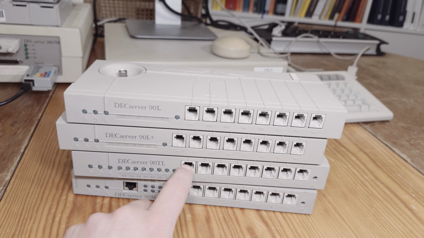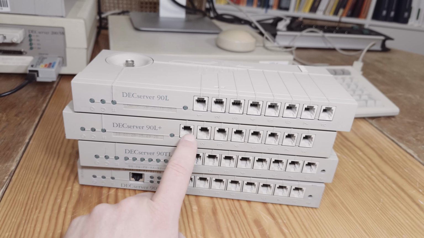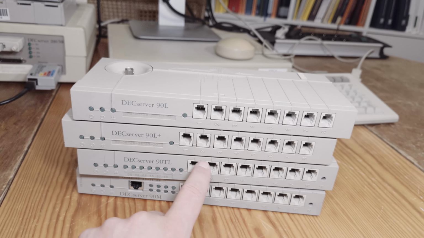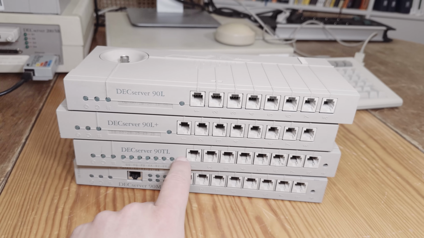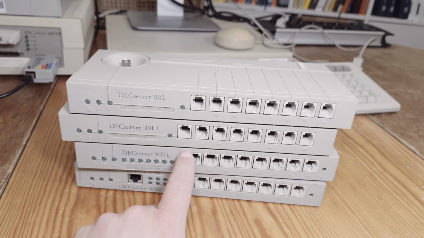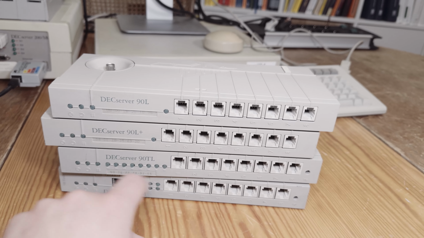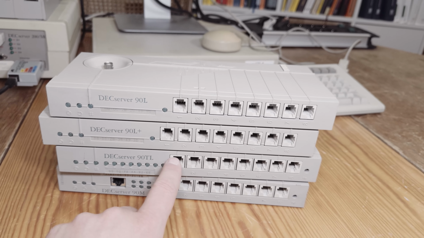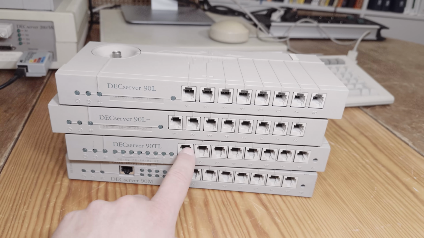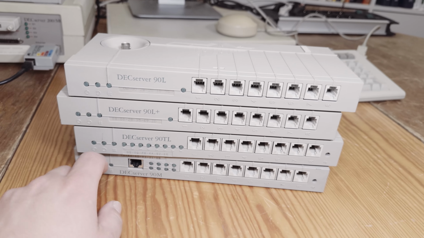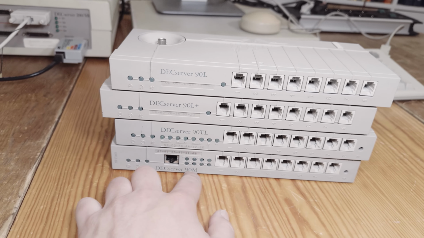You can see there is also another connector. This is not the MMJ type from DEC, it's an RJ45 style connector, but you cannot use Cisco cables to connect to the serial line, because the pinout is different from the Cisco serial RJ45. And the newest one is the DECserver 90M.